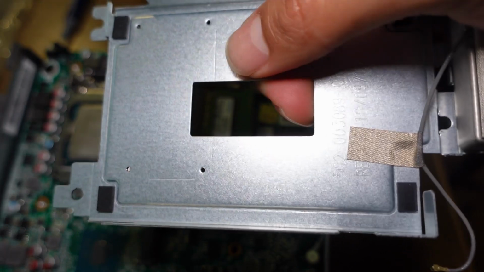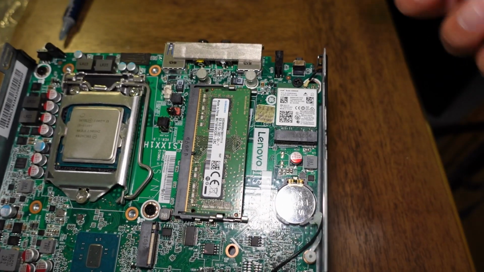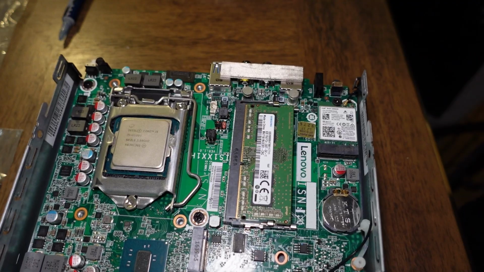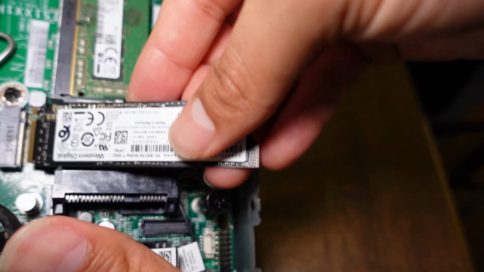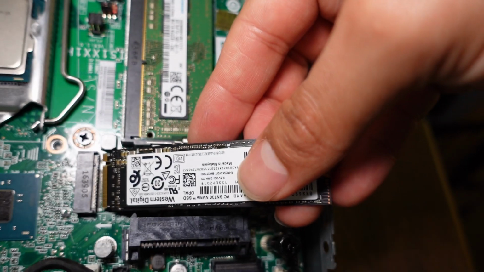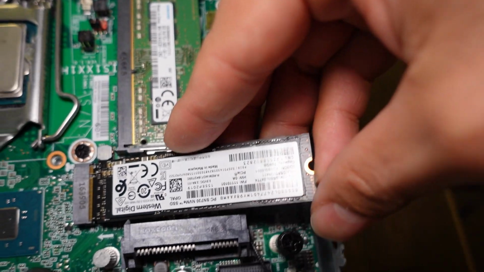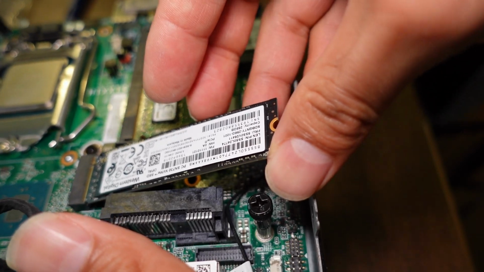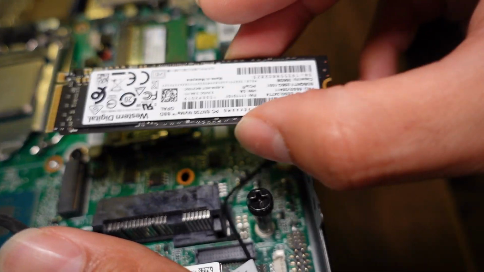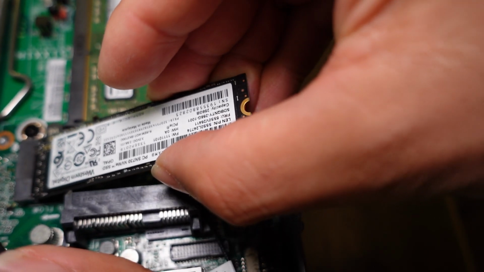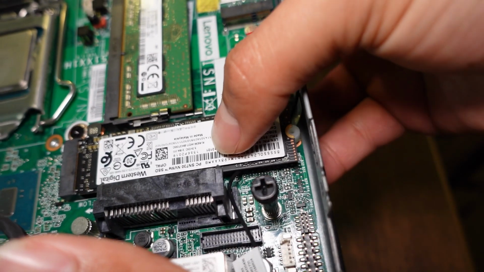You see here, it fits a 2.5 HDD or SSD. It also has the ability to have an M.2 in this slot right here. And you can see it goes in sideways, just like RAM. Like this. When you put it in, don't insert it like this. Insert sideways, push, slide in, and then you push down.